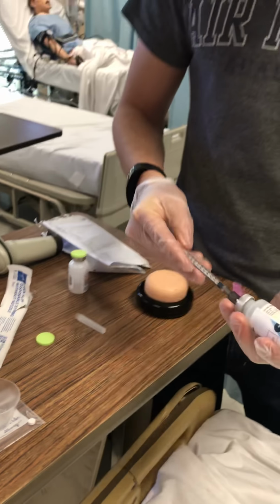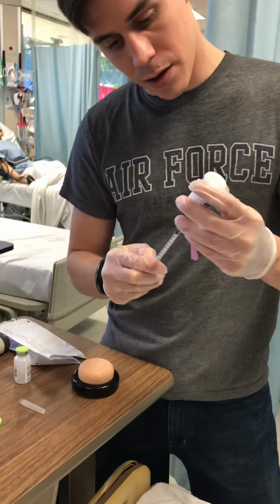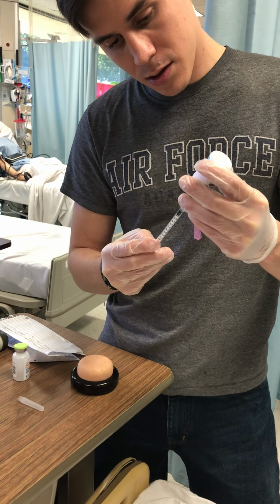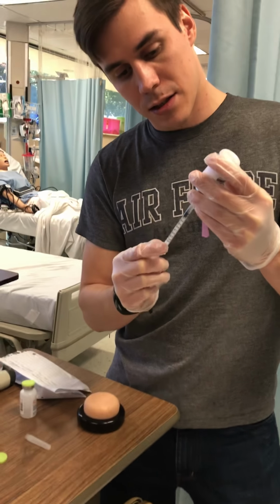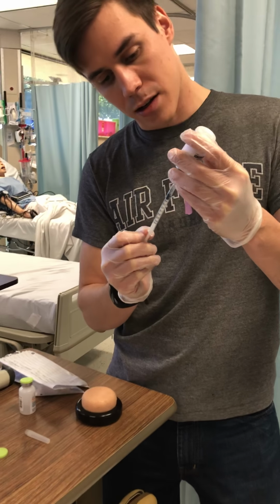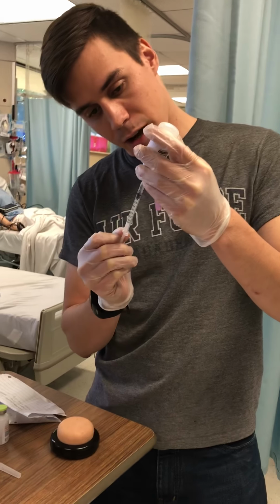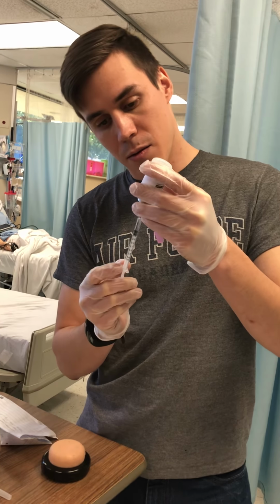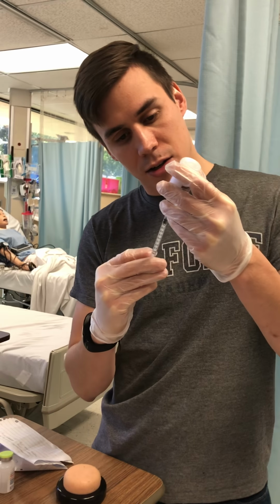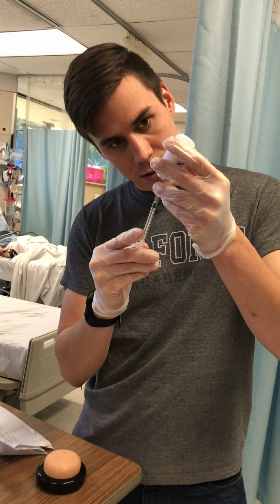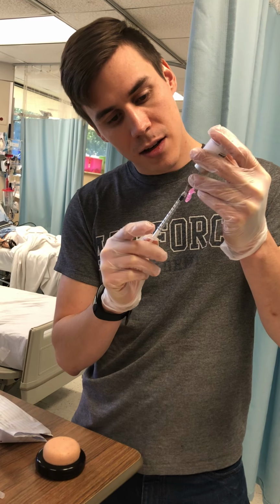So we're going to pull 0.3 of the enoxaparin out. And what I probably should have done is inject some air into this as well, because it would create a vacuum in this sometimes, making it more difficult. I actually did not get any, so I put too far in.